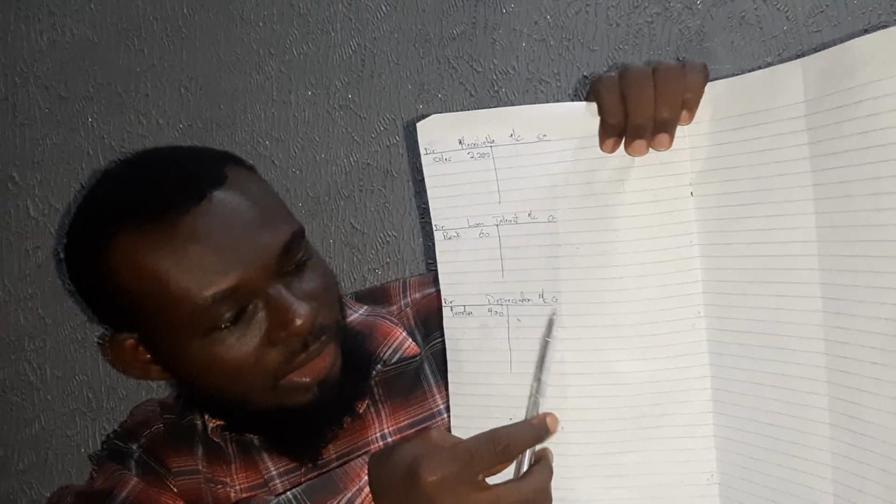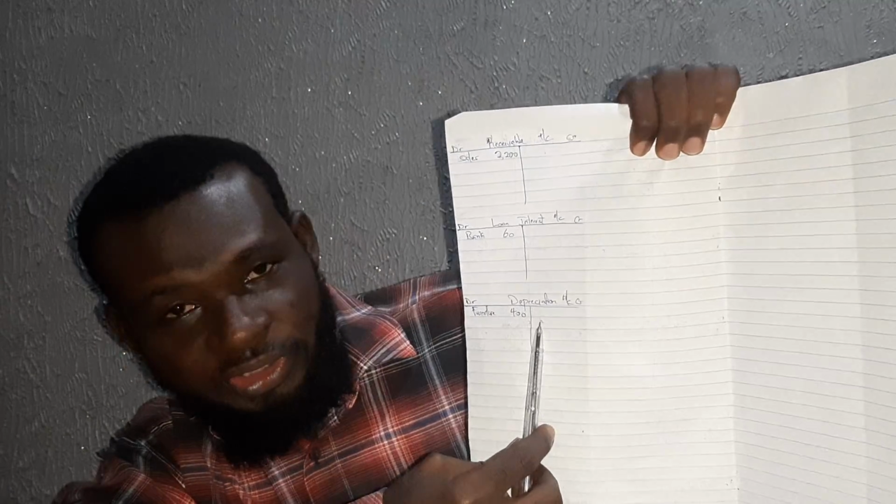Depreciation is an expense. You debit an expense, you credit an income. So I'll come to debit and credit. I'll debit my depreciation with furniture of how much? 400. So this is my depreciation account. I will debit it with furniture of 400.